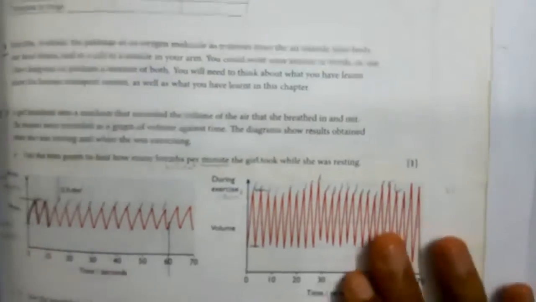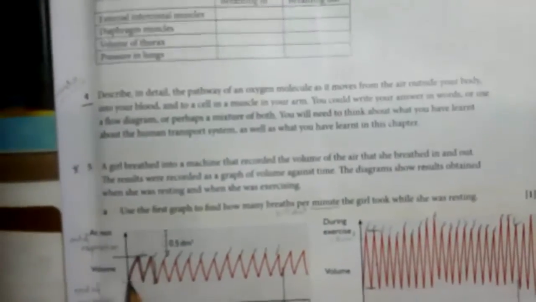Okay. Now part C. Use the first graph to find the volume of the first breath that she took while she was resting. Remember to include the unit in your answer.